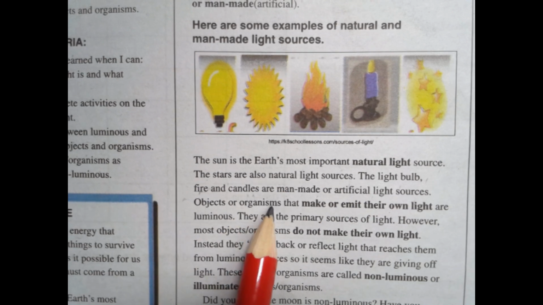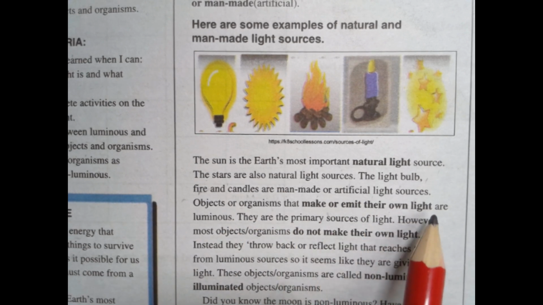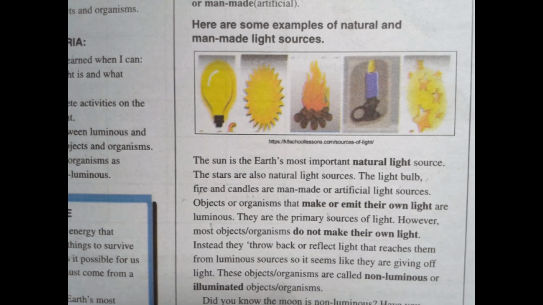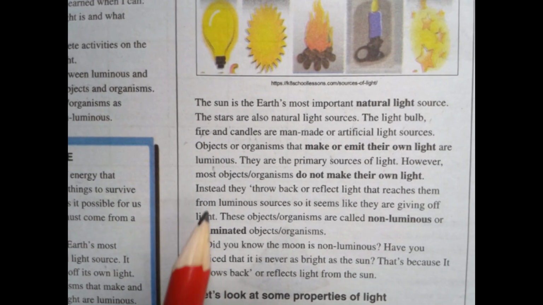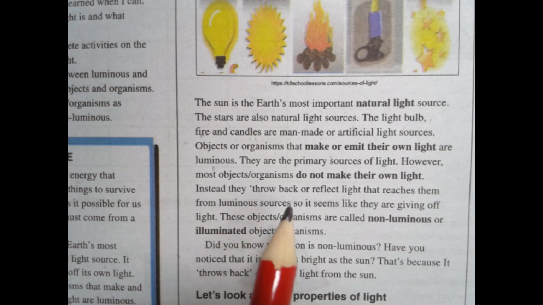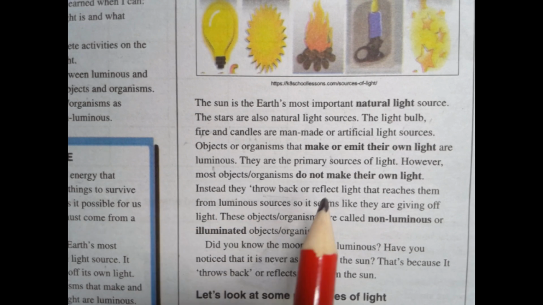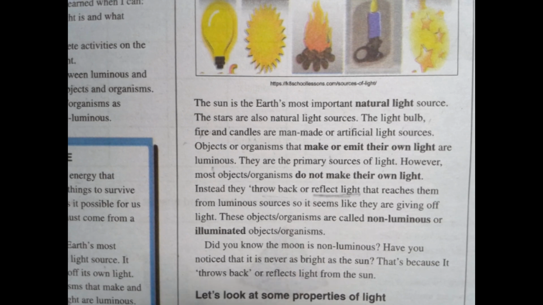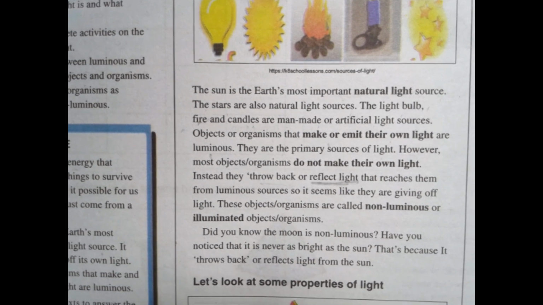Objects or organisms that make or emit their own light are luminous. So once we say that something makes its own light, it is luminous. They are primary sources of light. However, most objects and organisms do not make their own light. Instead, they throw back or reflect light. Let's pay attention to this. We'll come up on this later. They throw back or reflect light that reaches them.